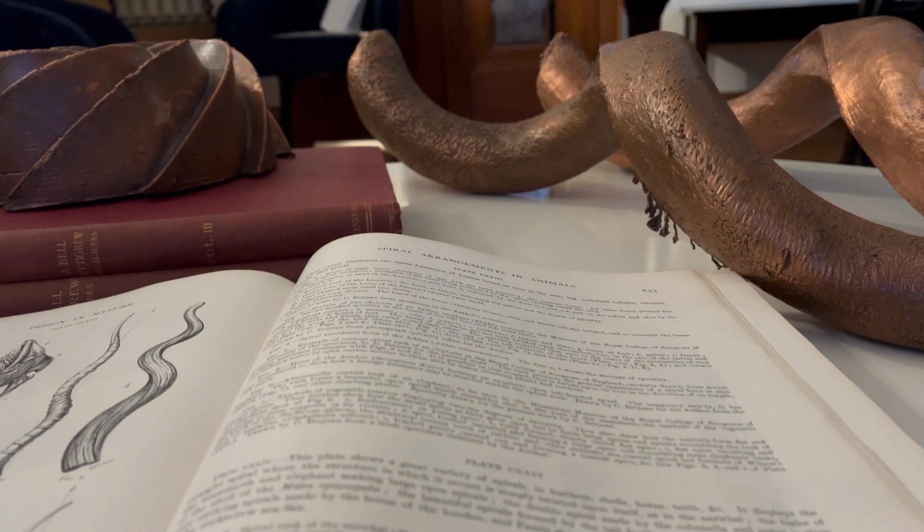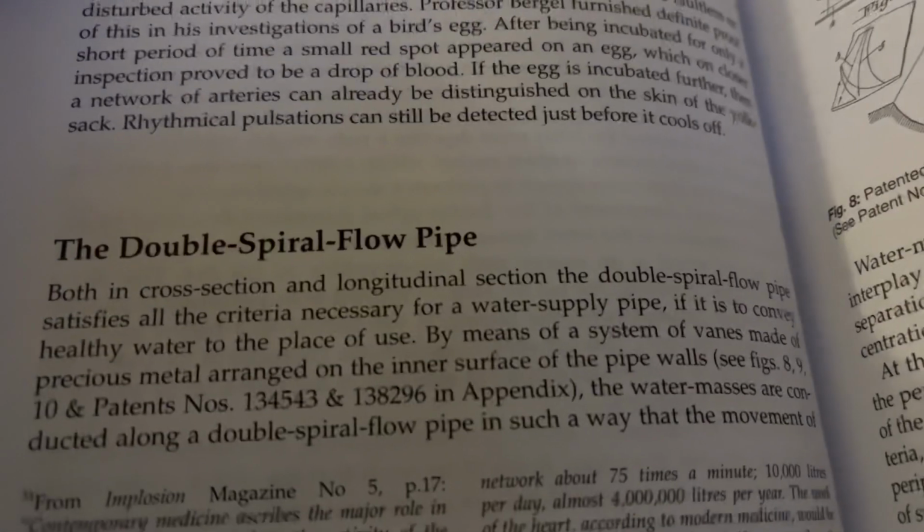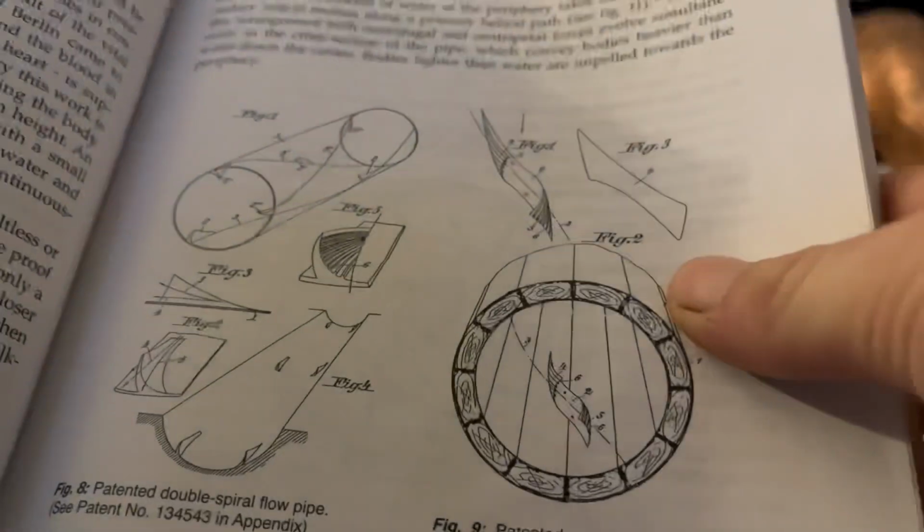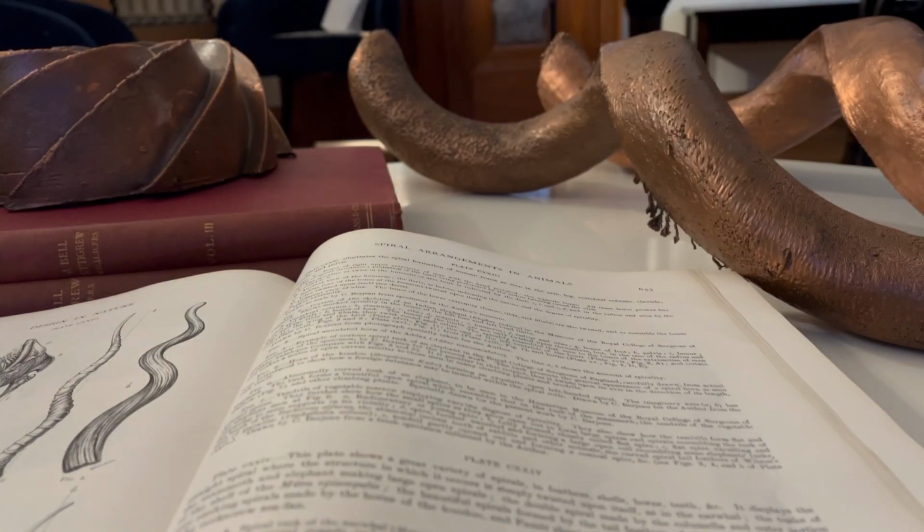So this is part 2, the double spiral flow pipe. Both in cross-section and longitudinal section, the double spiral flow pipe satisfies all the criteria necessary for water supply, if it is to convey healthy water to the place of use.